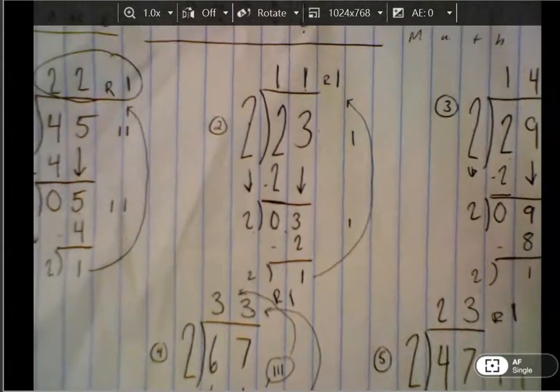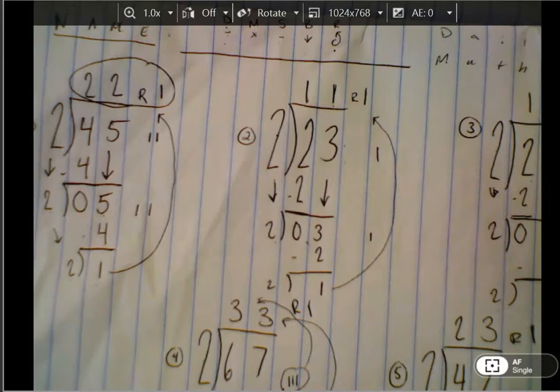I hope that there wasn't too much stress with your daily math today, and that these division problems start to get a little bit easier as the week goes on and we continue to practice.